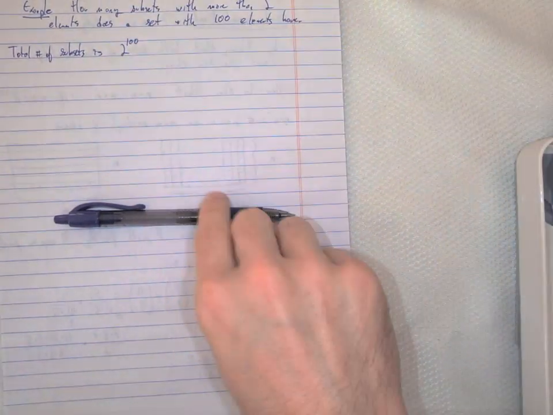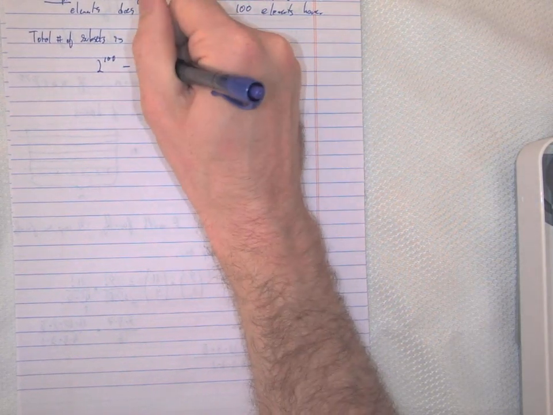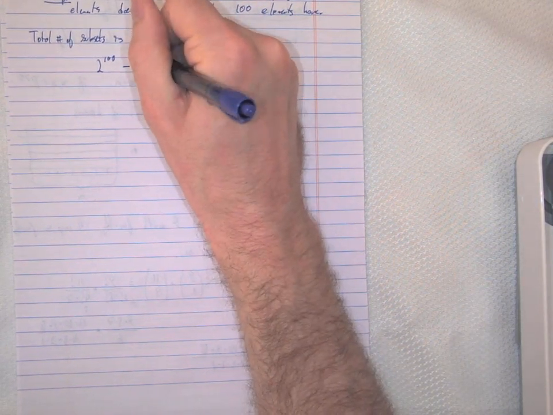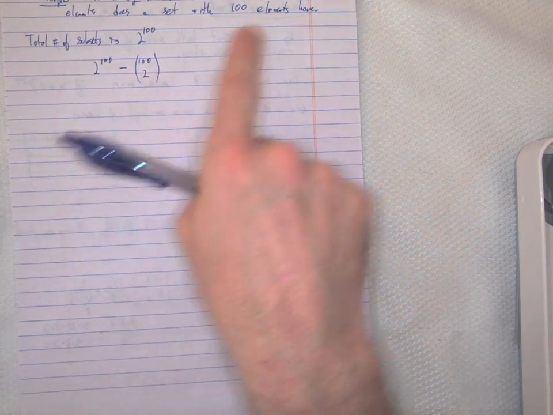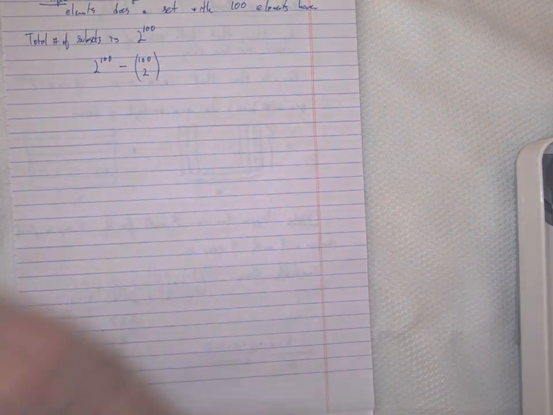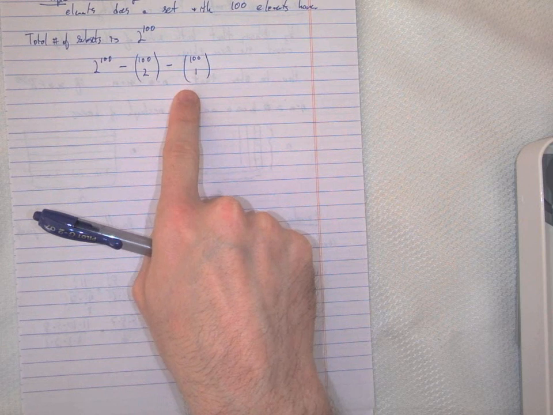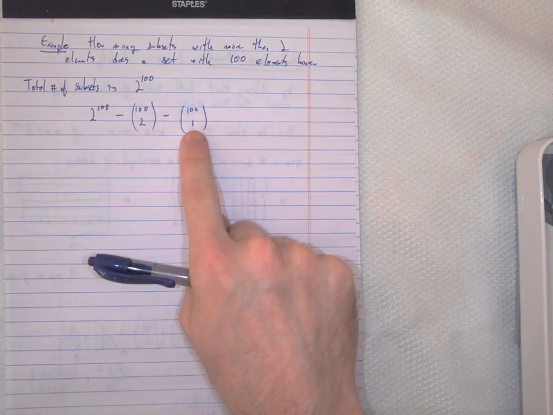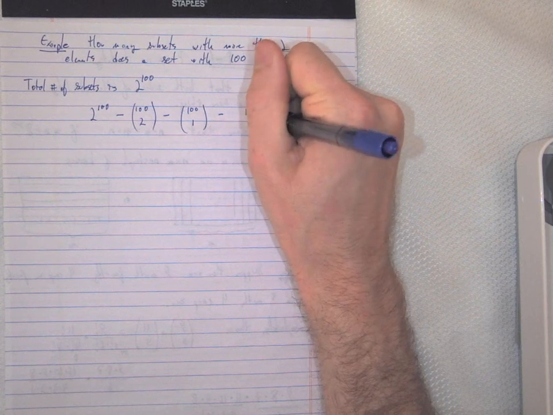So a way to think about this is I want to take 2 to the 100 minus 100 choose 2. This is exactly the number of 2-element subsets of a set with 100 elements, minus 100 choose 1. This is precisely the number of one-element subsets of 100, minus 100 choose 0.